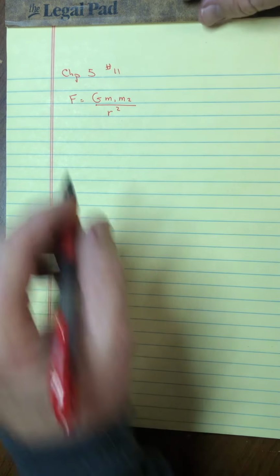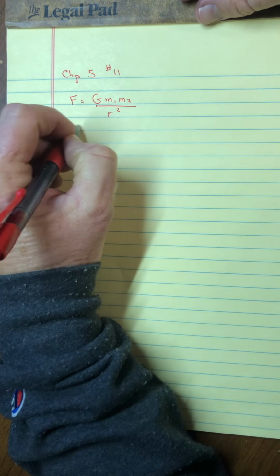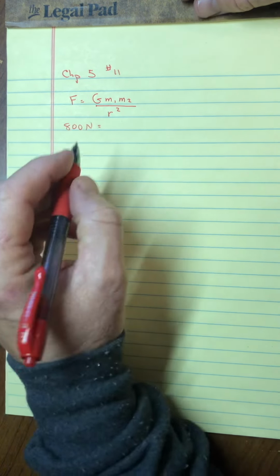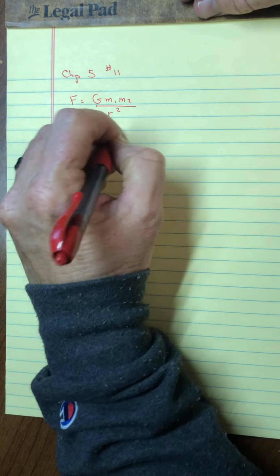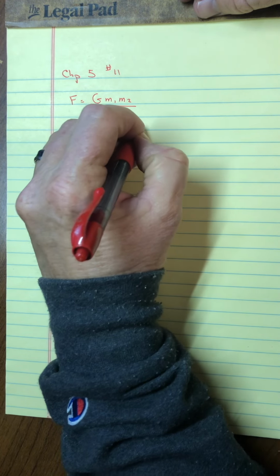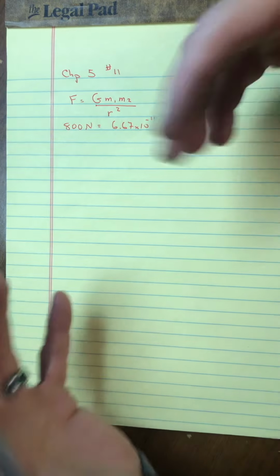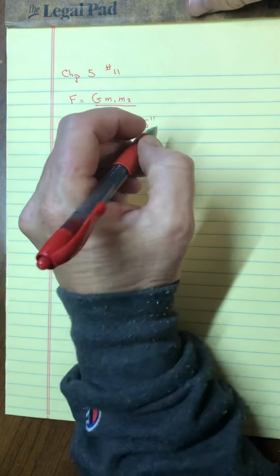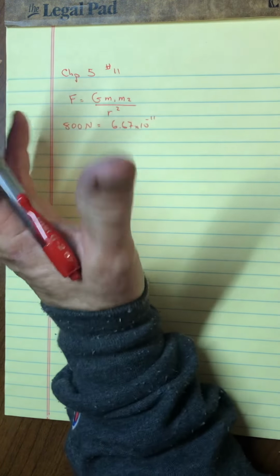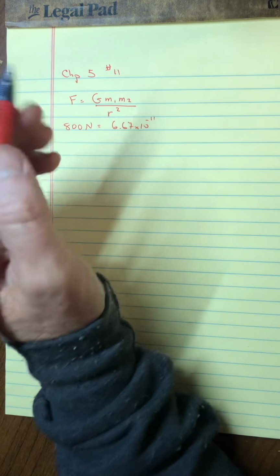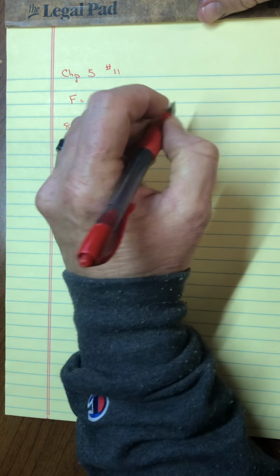And so let's fill in what they told me. They told me the force is 800, okay? Now, G, and this is the beauty of this chapter, this is the universal gravitational constant. So it doesn't matter what I'm working with, the G is going to be the same.